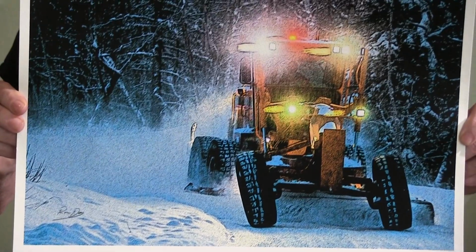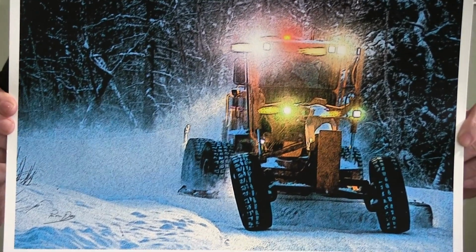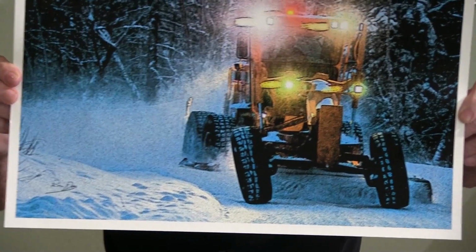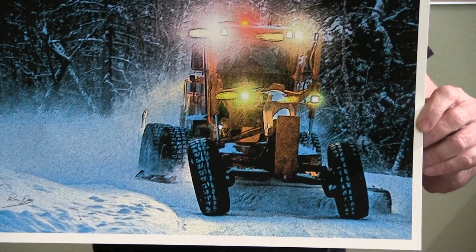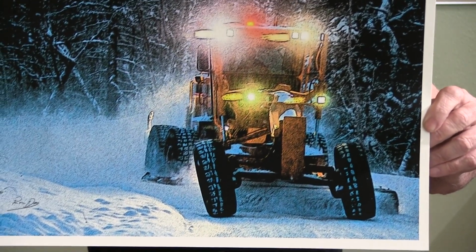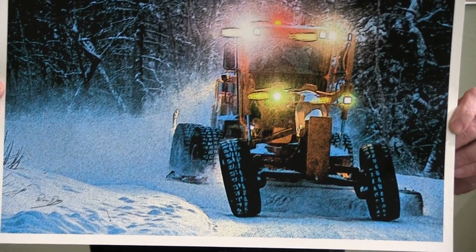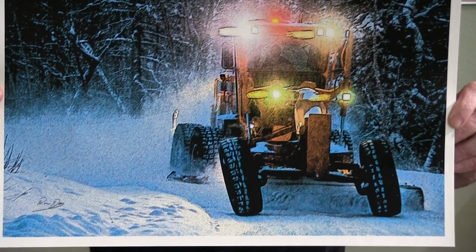I worked with it just a touch in Photoshop from what it was there and what you saw today in the little video. Not too much though. I brightened it up and brought out some colors a little bit. Not bad, huh? Yeah, actually it's almost, well, it's almost hanging-on-the-wall quality. I like it.